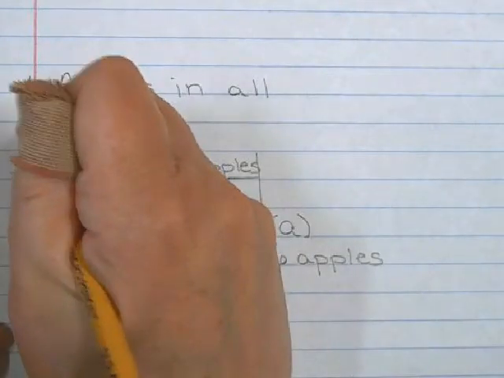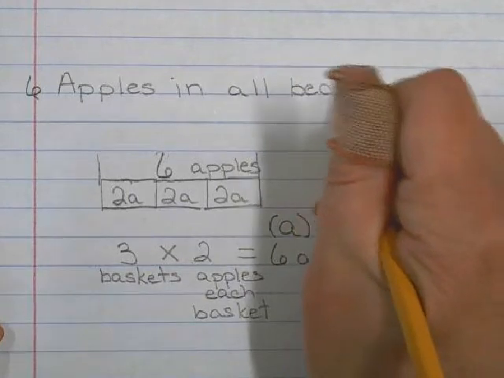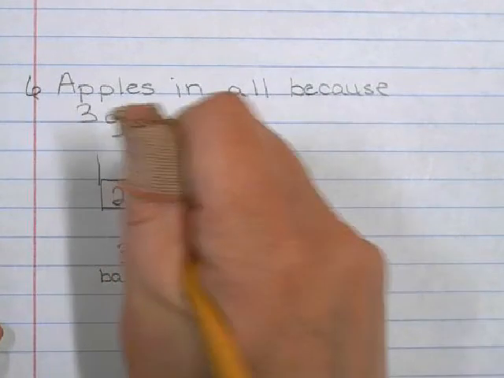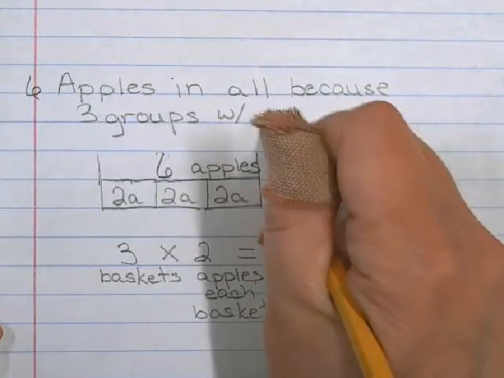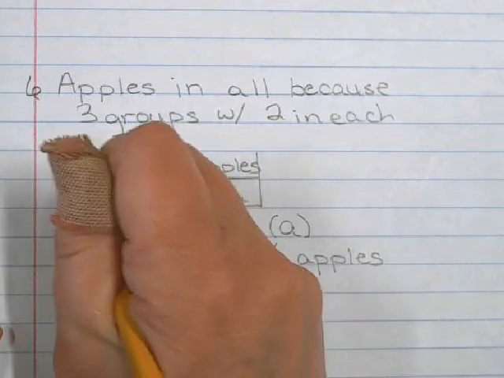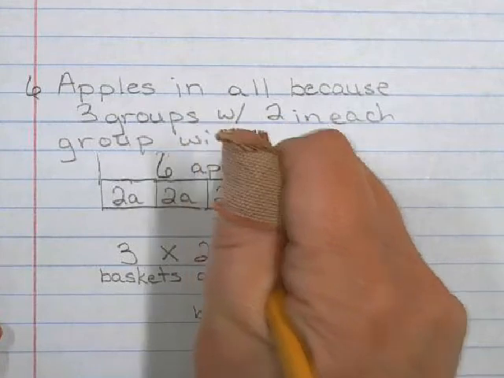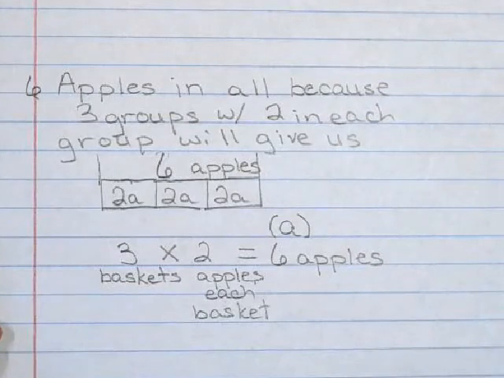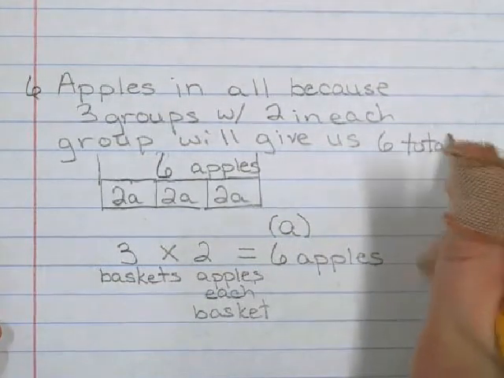So we have 6 apples in all because 3 groups with 2 in each group will make 6 total. Total apples.